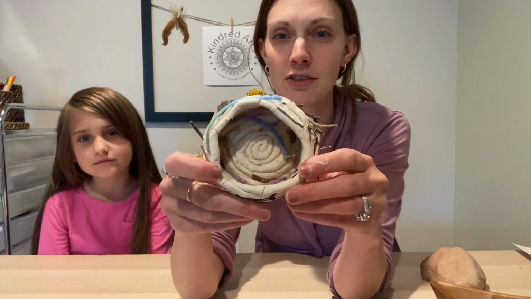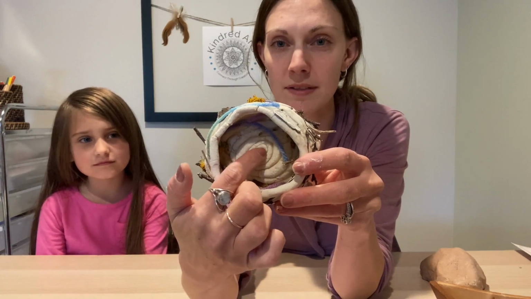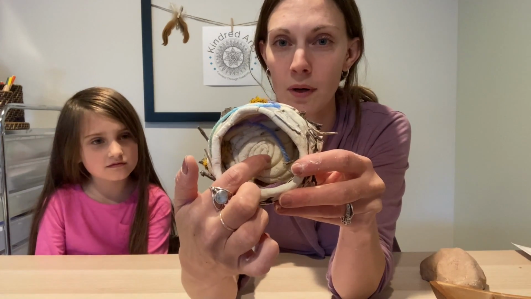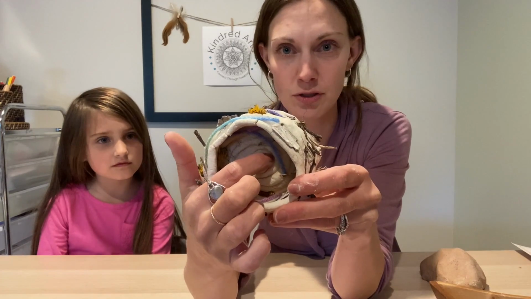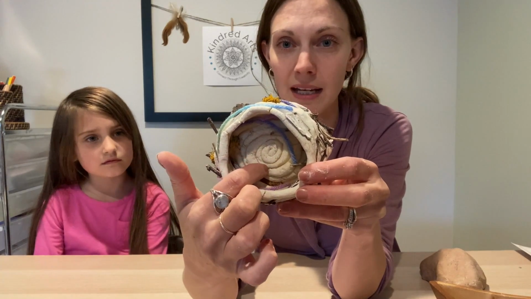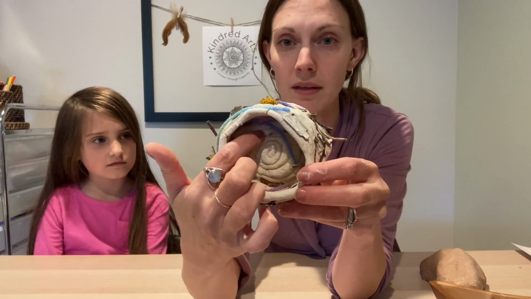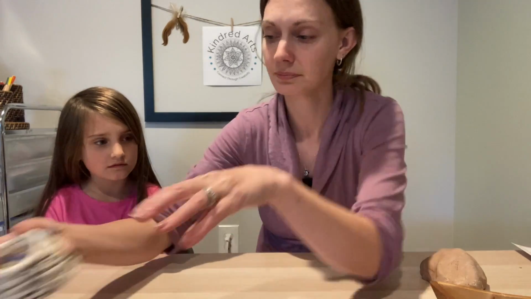So now that we have our dough the consistency that we want, we are ready to start creating our coils to build our nest. So I'm going to show you our example again, and you'll see in the bottom that our coils are little pieces of dough that almost look like a snake, and I'll show you how to make one in a minute, that we create a spiral with to build the base of our nest.